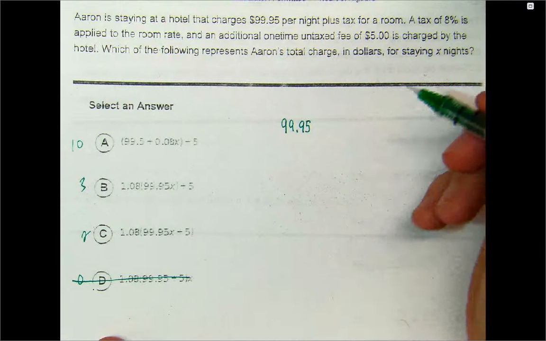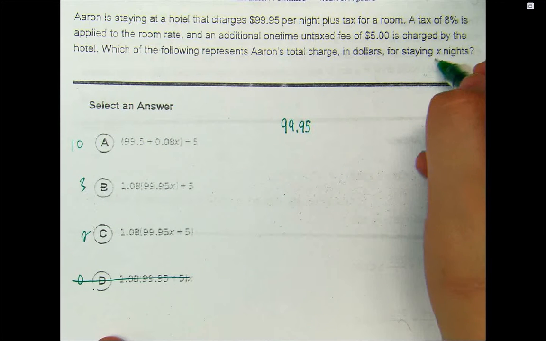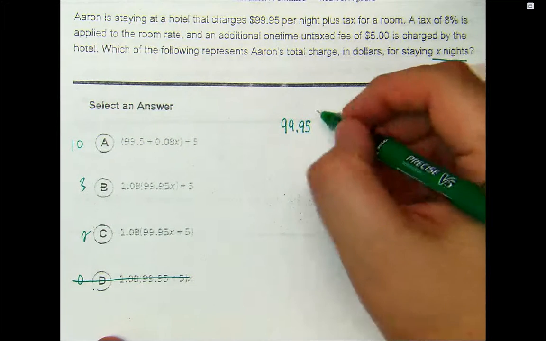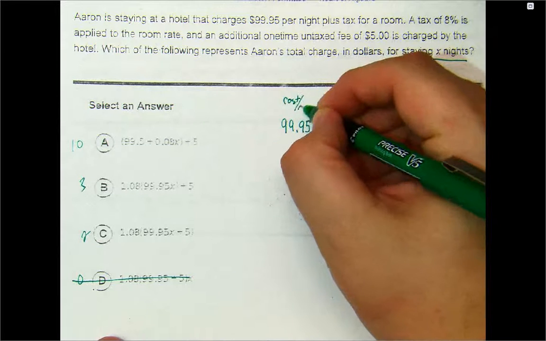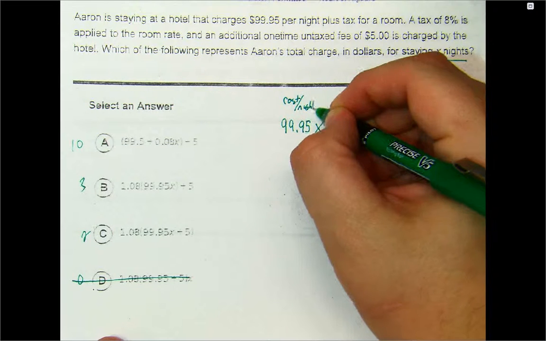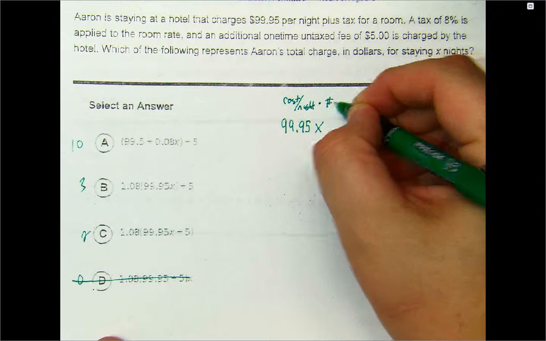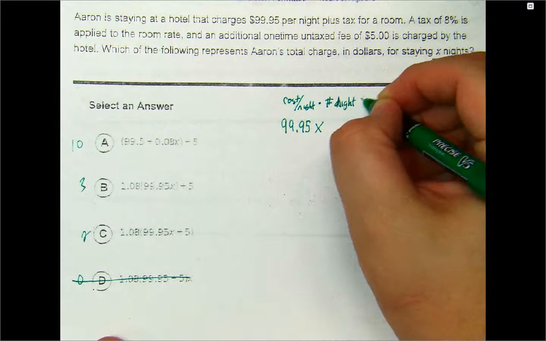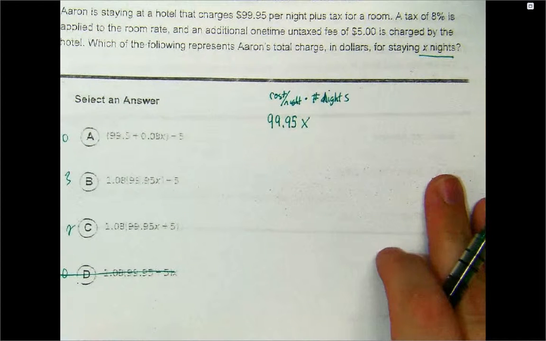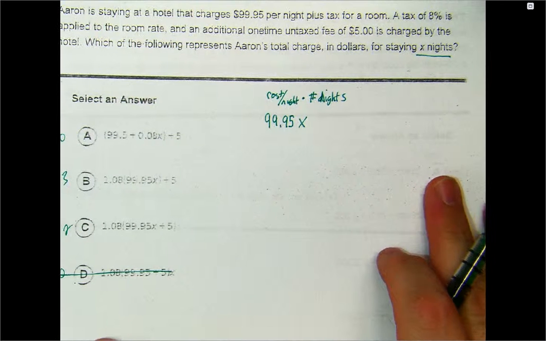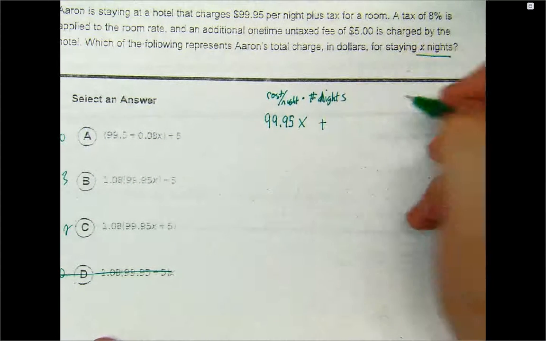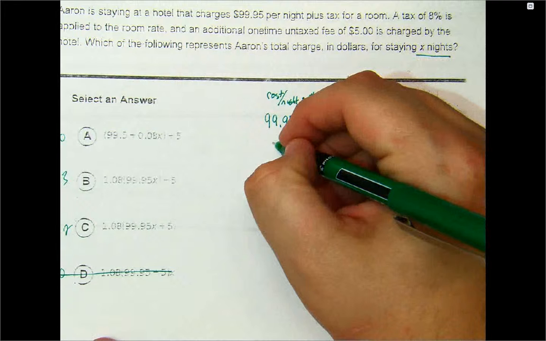Do we know? No. We're staying X nights. So this is cost per night times the number of nights. Now, how do you figure out tax? If I want to add on tax, so this is the room cost.